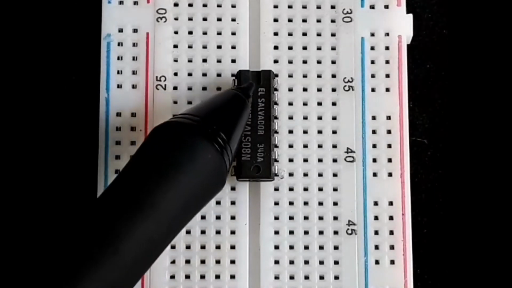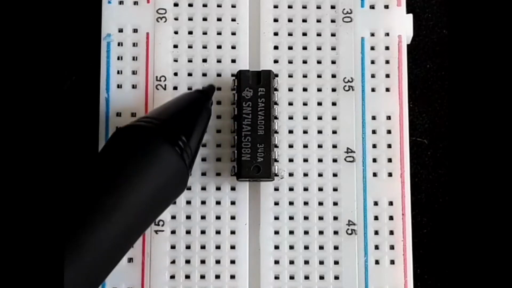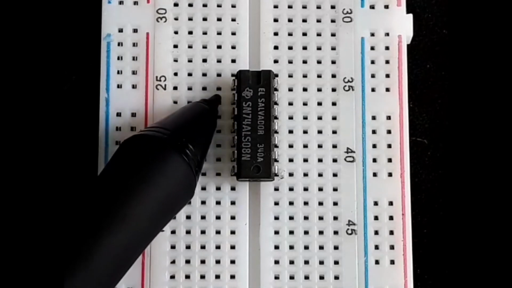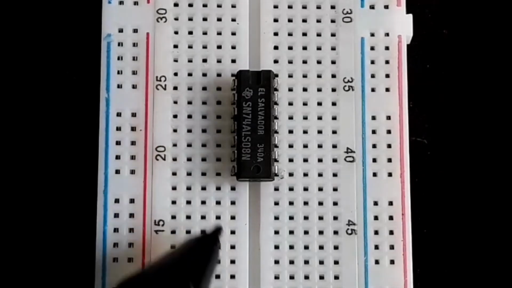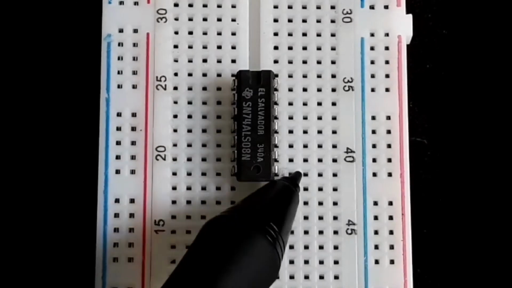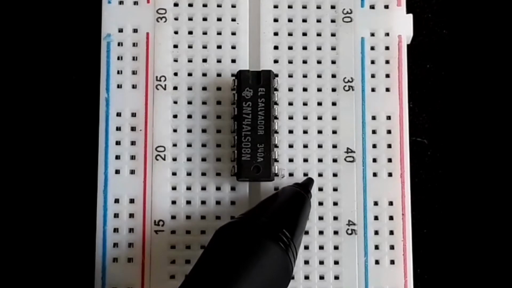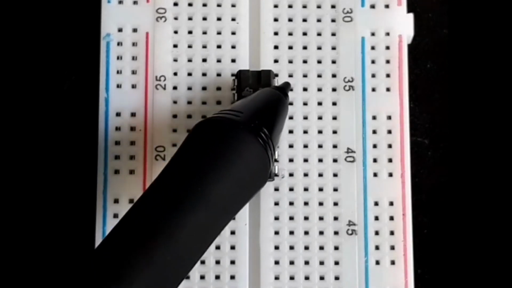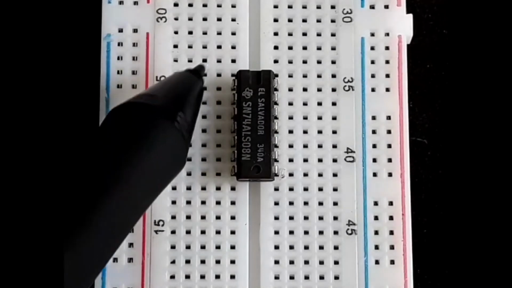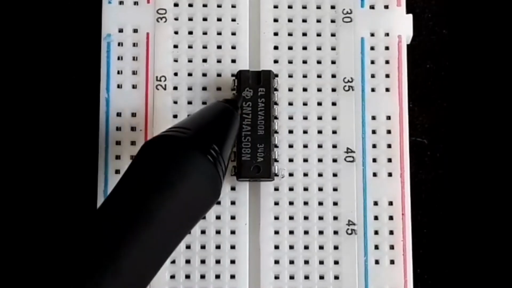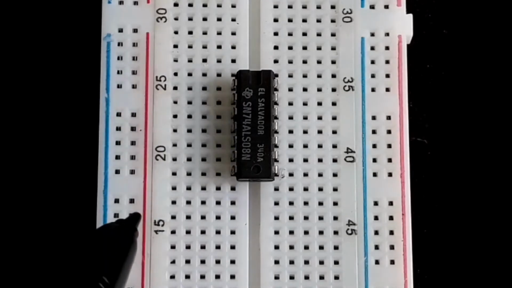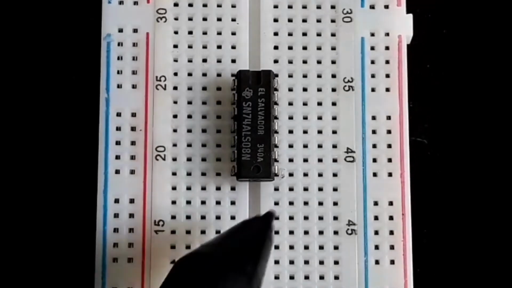So we have the notch here on 7408 IC, and on the left side this is pin number 1, and then it goes down 2, 3, 4, 5, 6, 7, and again 8 starts from here. This is pin number 8, 9, 10, 11, 12, 13, 14. So always the numbering goes in anti-clockwise direction, and it always starts from the left side of the notch. So please remember this. This is how you identify the pin numbers of the IC.